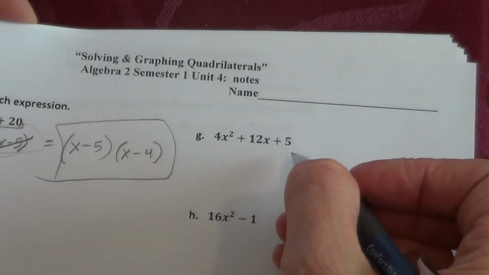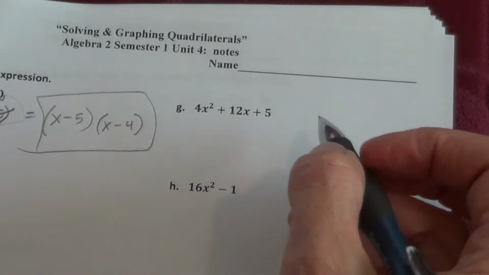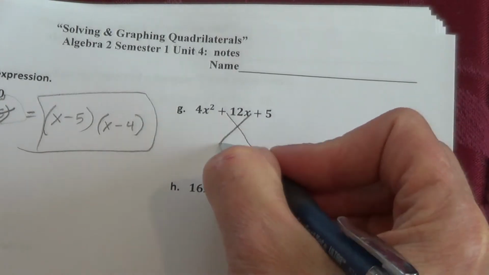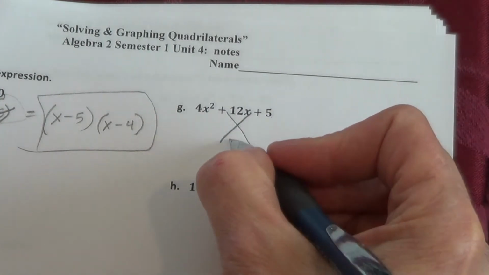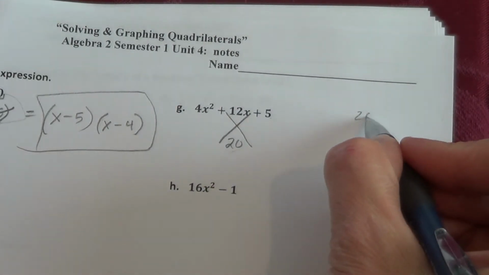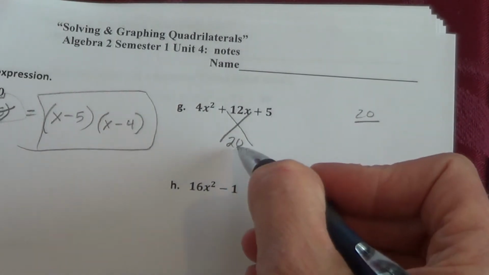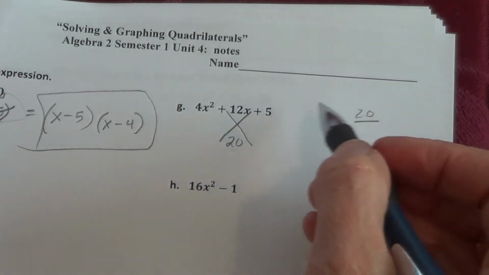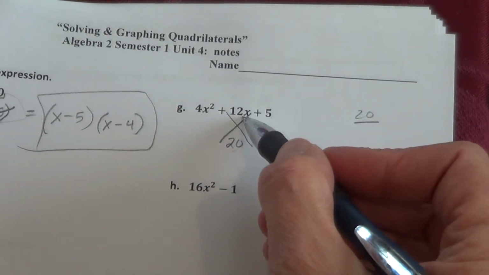3 terms. The reason we've been playing the x game: we take the first and the last, put it down here, and we think of all the factors of 20. It's a positive 20 that would add to be positive 12.